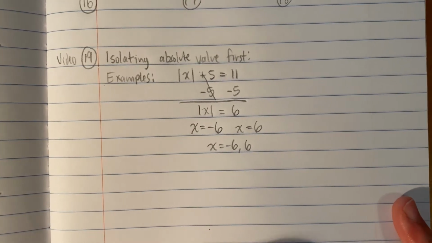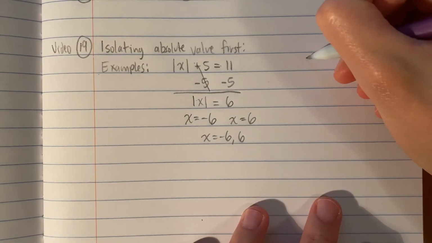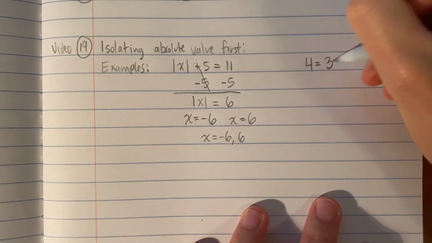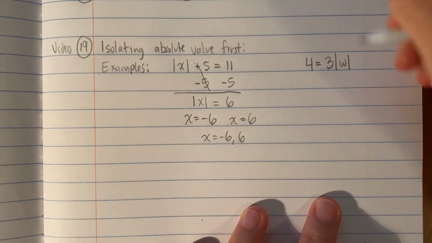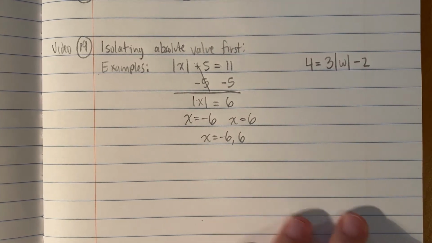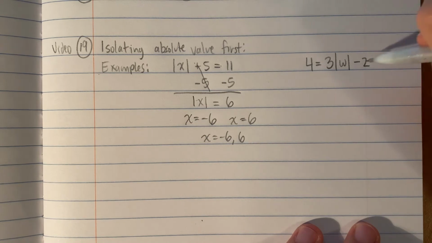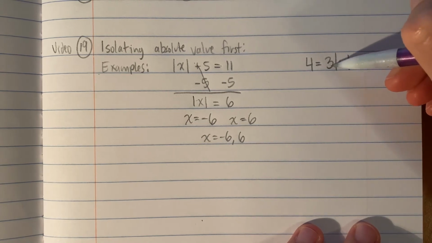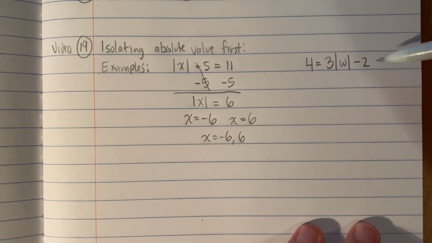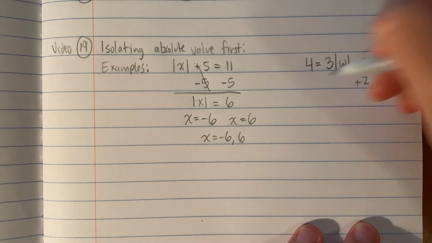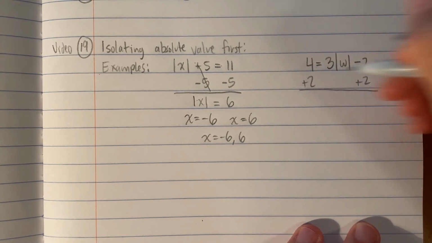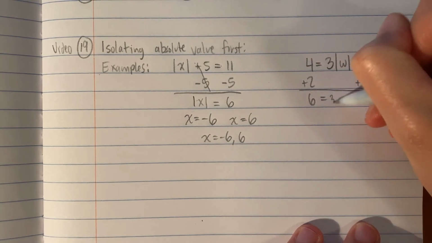Okay. Here's another one. I need to get the absolute value by itself. So what do I do first? Well, I have multiplication, right? This is 3 times the absolute value of w, and then I have subtraction. I deal with addition and subtraction first, always. 4 plus 2 is 6.